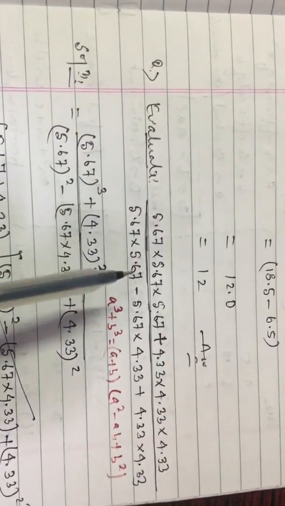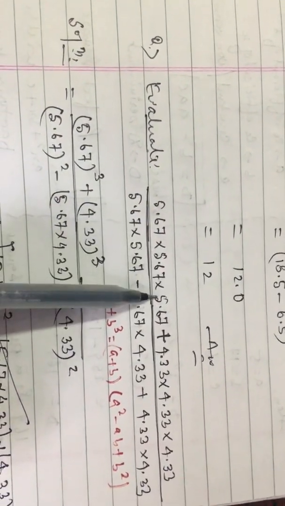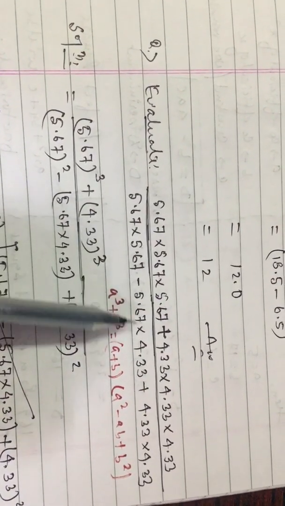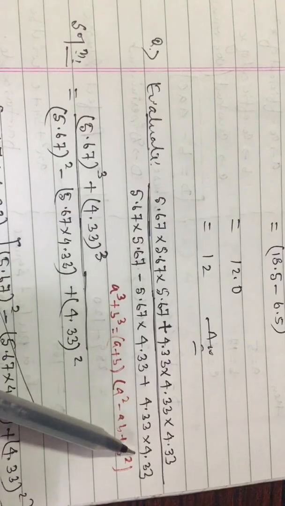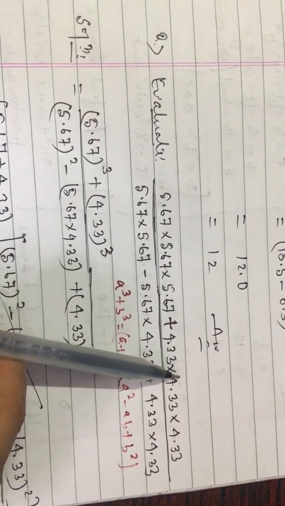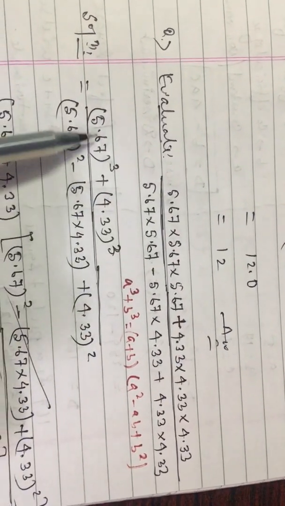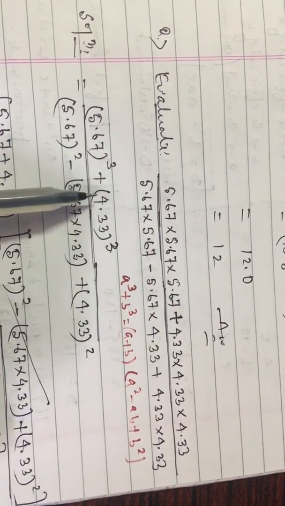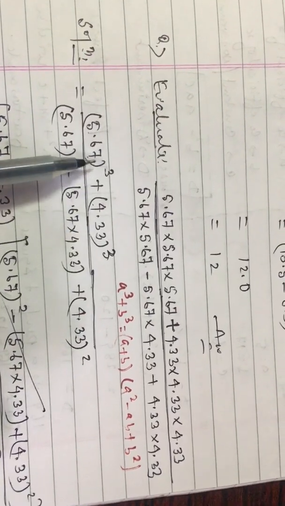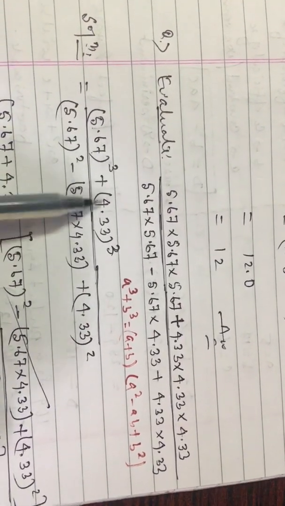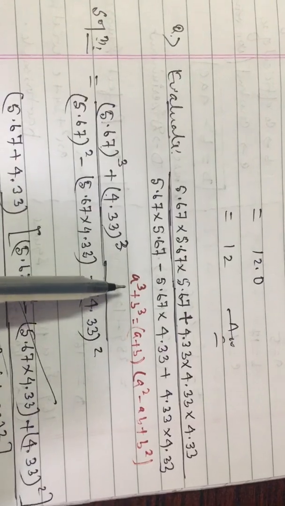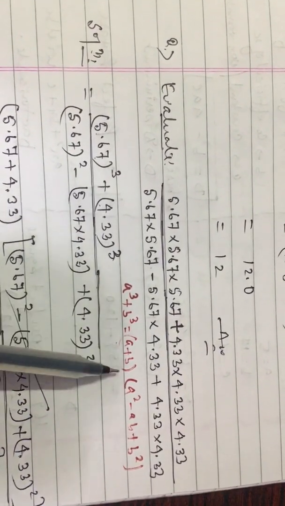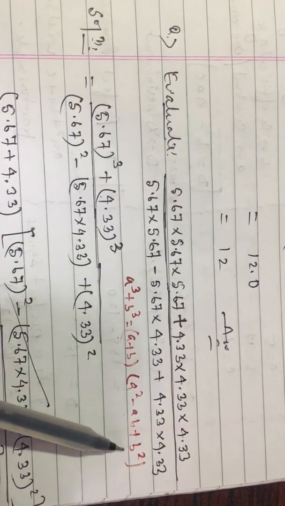Now see one more lengthy problem. 5.67 cube plus 4.33 cube, divided by 5.67 square minus 5.67 into 4.33 plus 4.33 square. See the numerator, 5.67 cube and 4.33 cube. It means we will apply here the formula a cube plus b cube. I have written here the formula a cube plus b cube. In type 5 we have applied this formula, a plus b, a square minus ab plus b square.